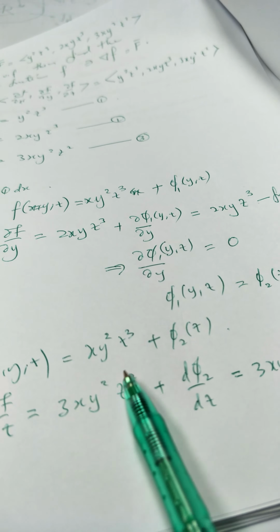In order to find phi 2, look at equation number 3. We differentiate that with respect to z. So we have 3xy squared z squared plus d phi 2 dz. This is equal to 3xy squared z squared.